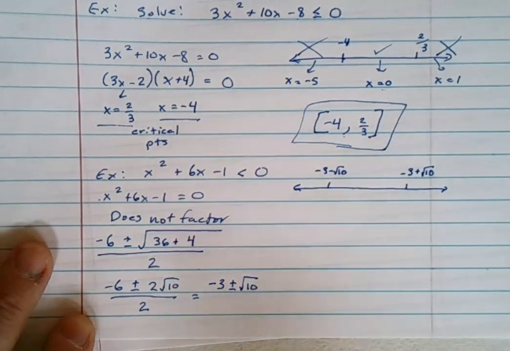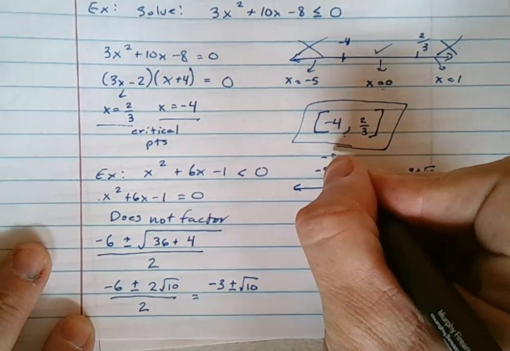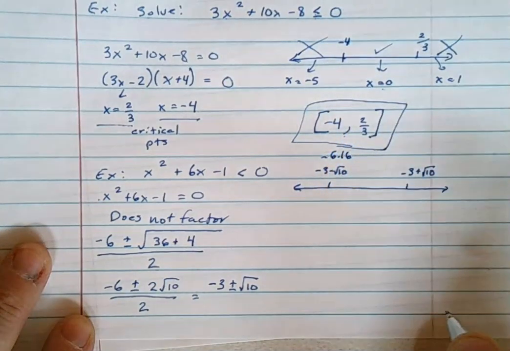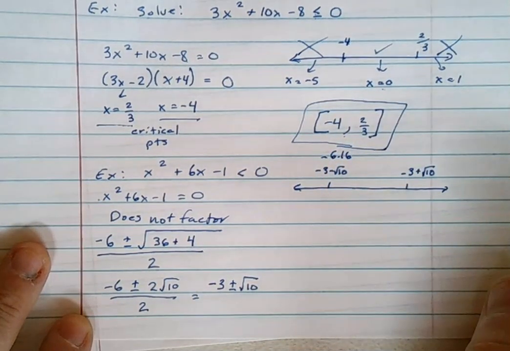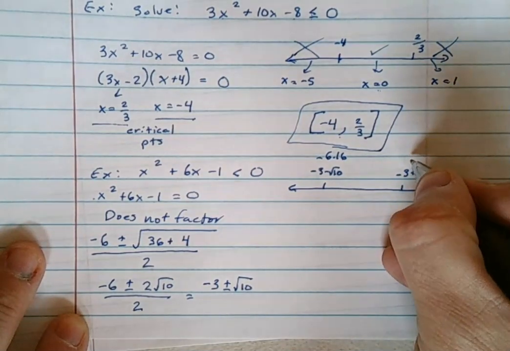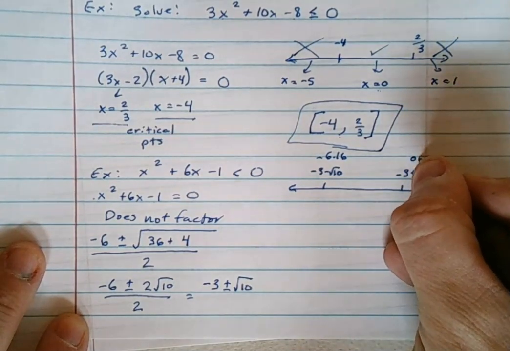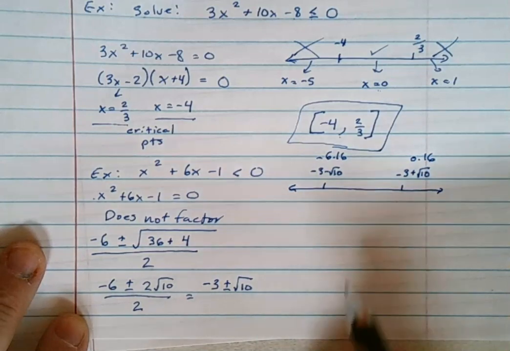Those are really pretty math answers, but they don't help me to pick numbers to plug in. So I'm going to help you guys out. I'm going to tell you that -3 minus root 10 is -6.16, and -3 plus root 10 is positive 0.16.